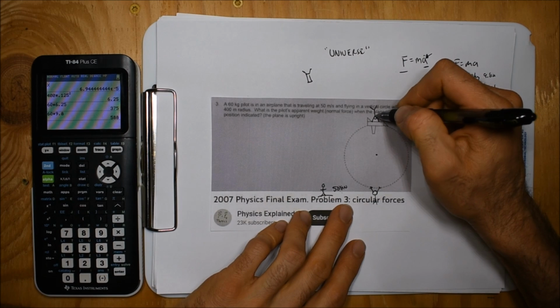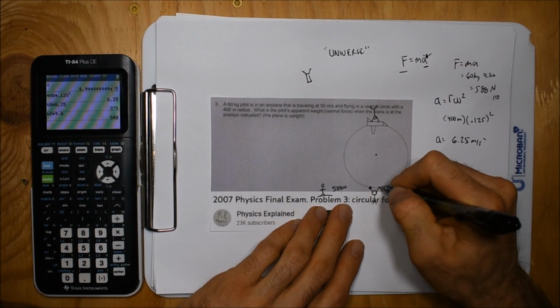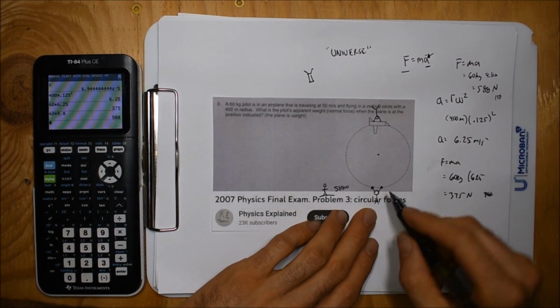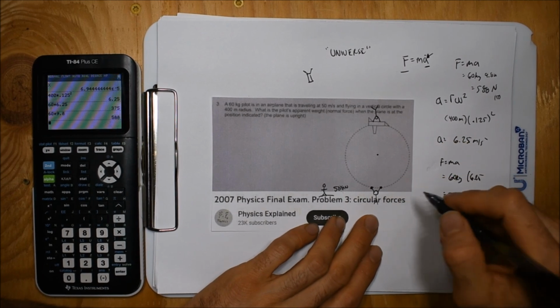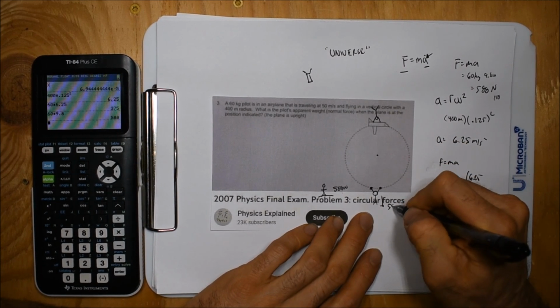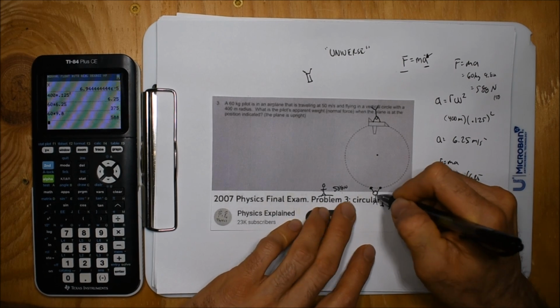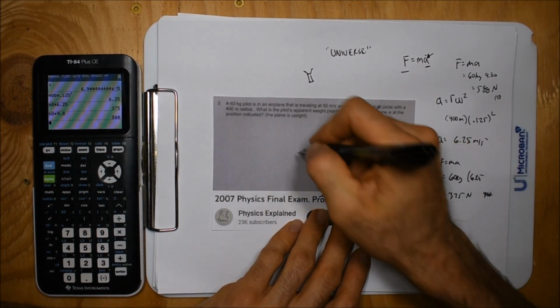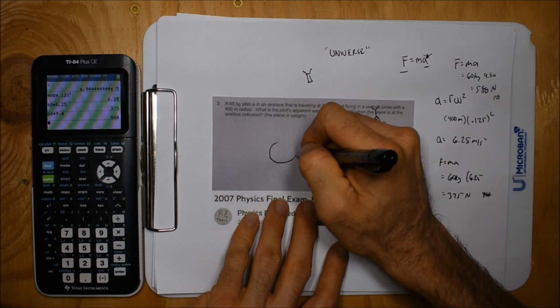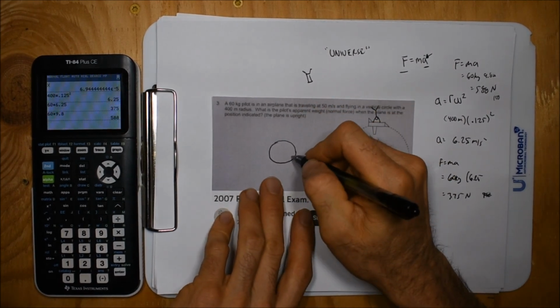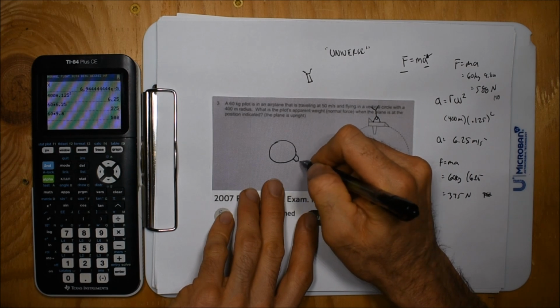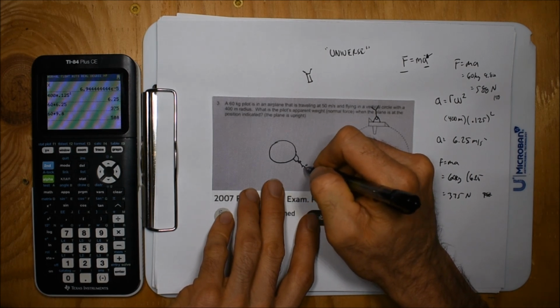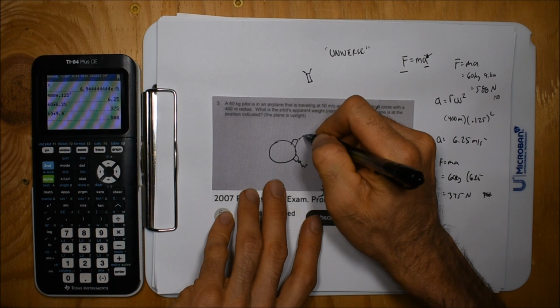But here, right here, what is it going to be? Well, it's going to be 588 newtons, what you weigh, plus you're getting swung around in a circle. It would be like the merry-go-round, and all the kids are just hanging on for dear life.